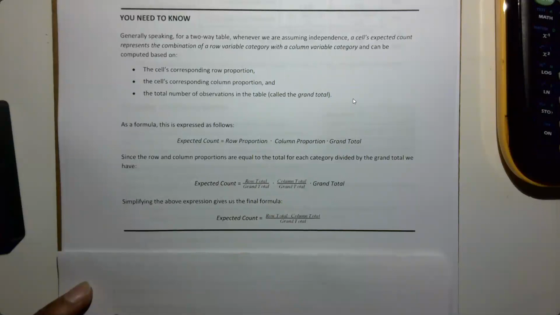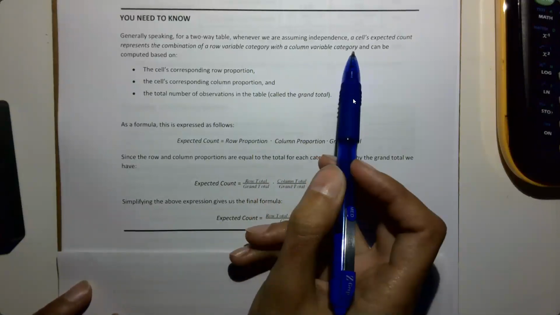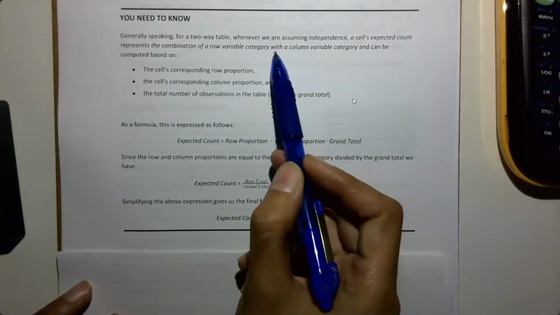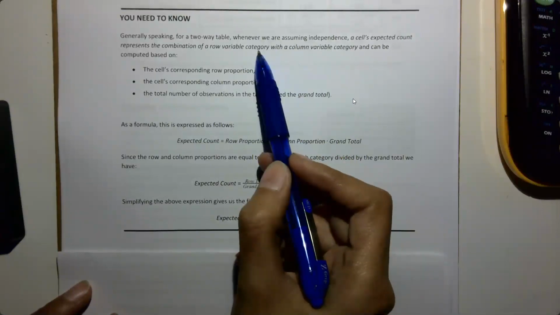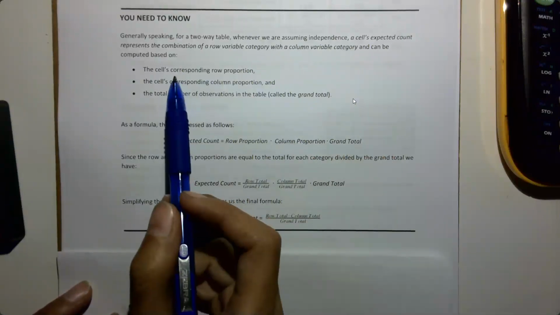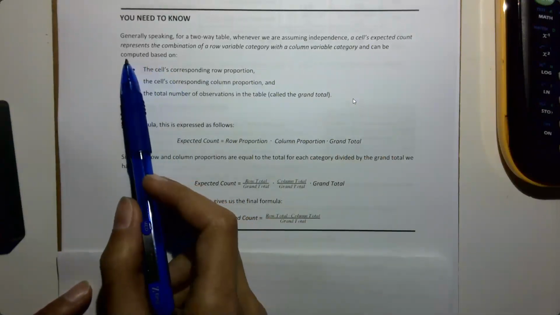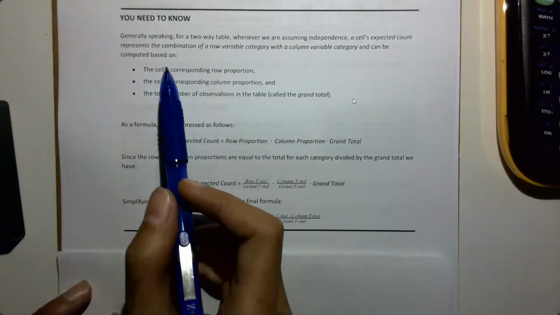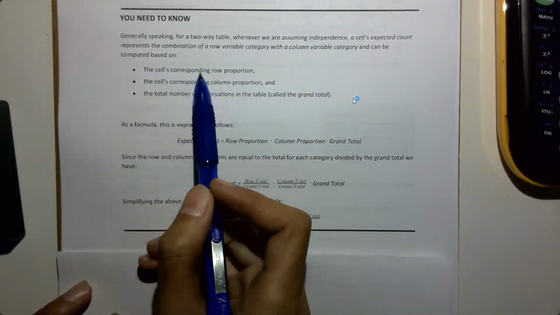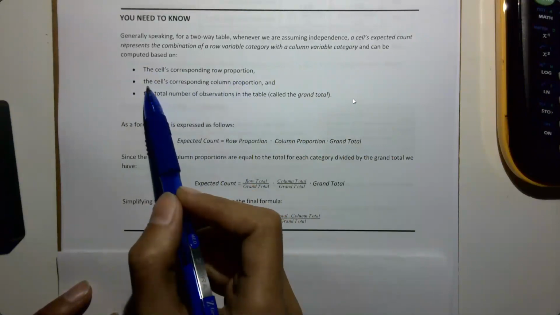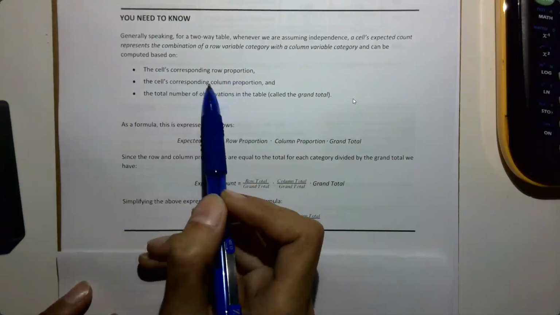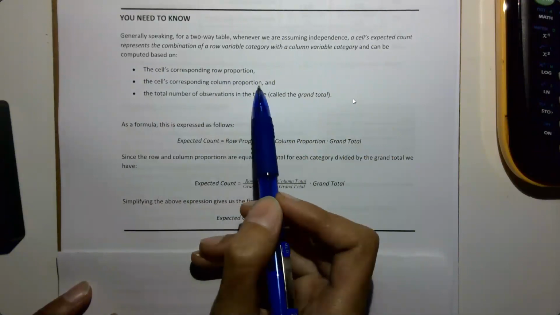So we have a row and then we have a column. And remember that we start talking about categorical variables. And it can be computed based on the cell's corresponding row proportion and also the cell's corresponding column proportion.